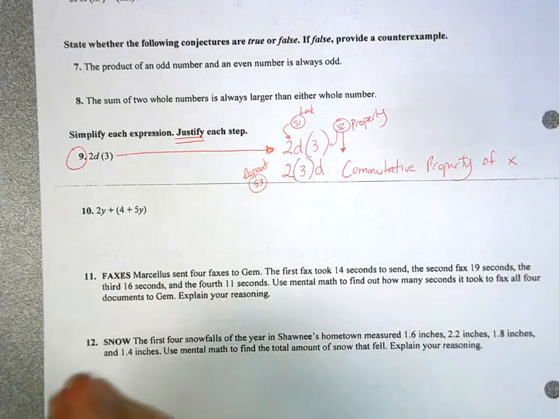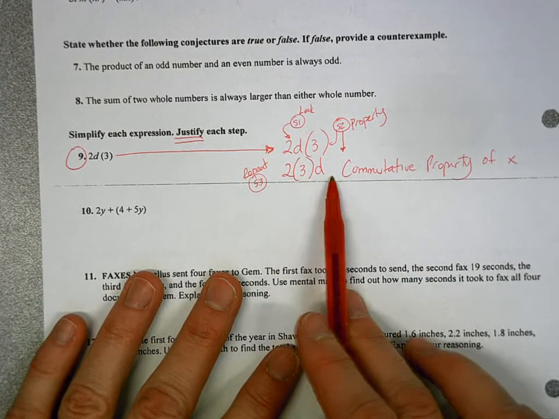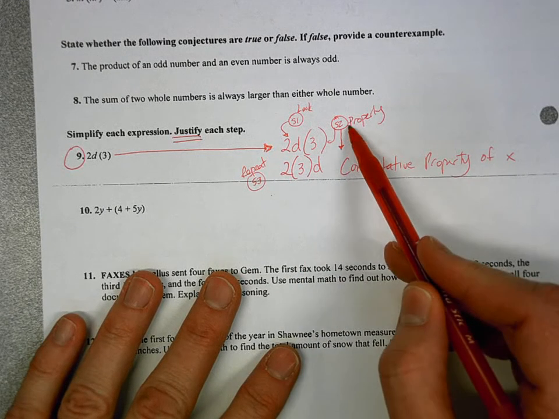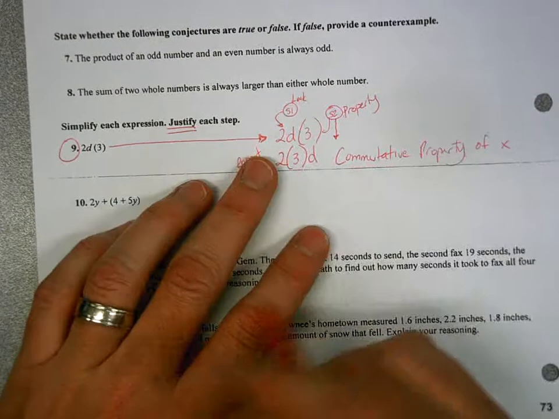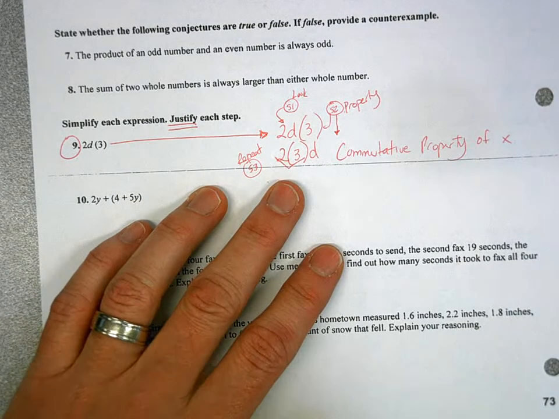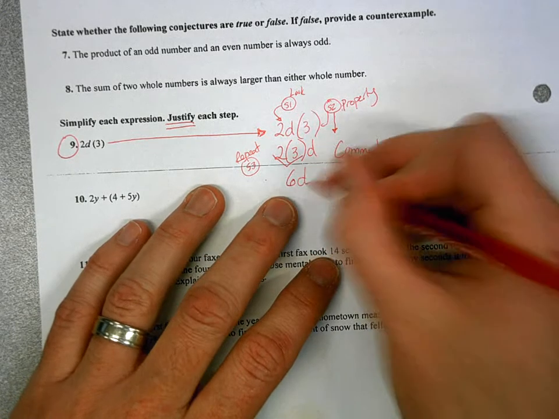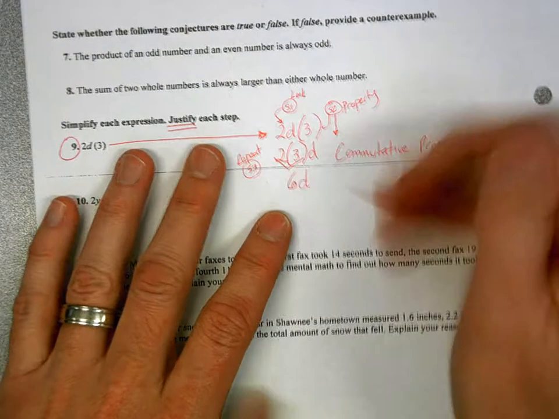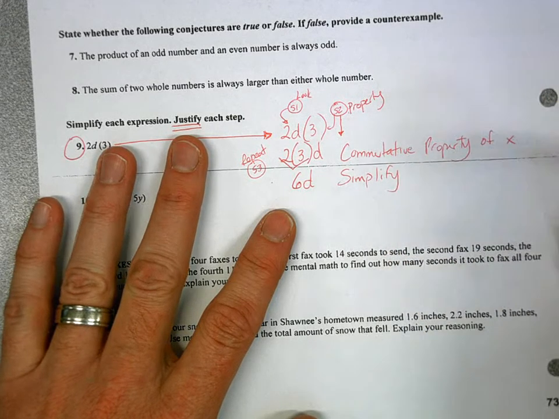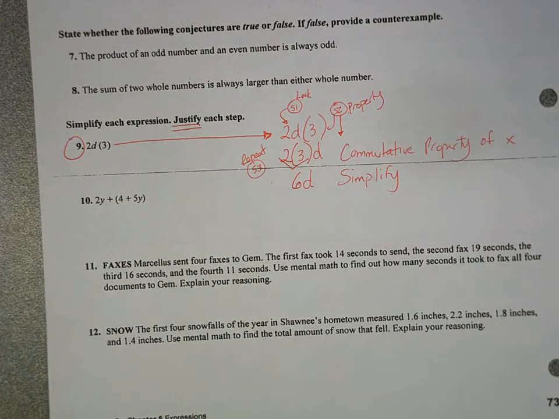Now look at this and come up with a plan. It's all multiplication still, but here's what I want to do. This isn't necessarily a property. All I'm going to do is multiply those two: 2 times 3 is 6. So we end up with 6 times d. When I did that, that's not a property. That is called simplify. It's a word we've used all year long. It's just an expression, there's no equal sign, so we simplify it. We just simplified 2 times 3 to get 6d.